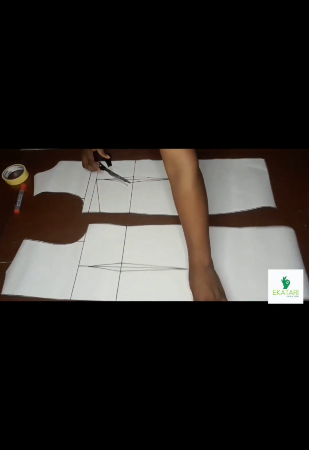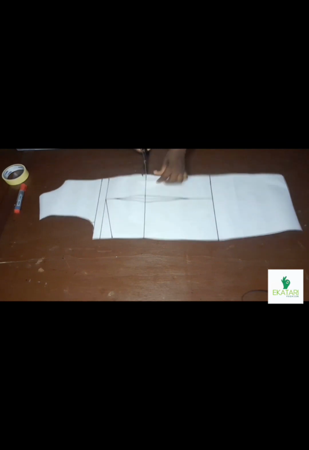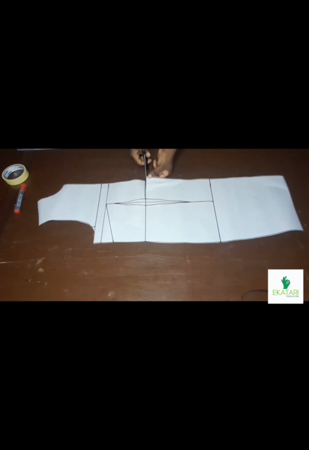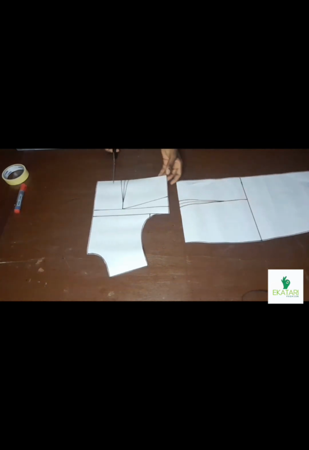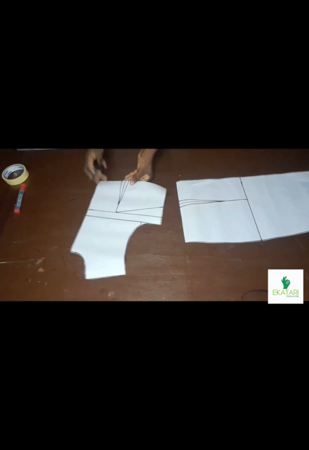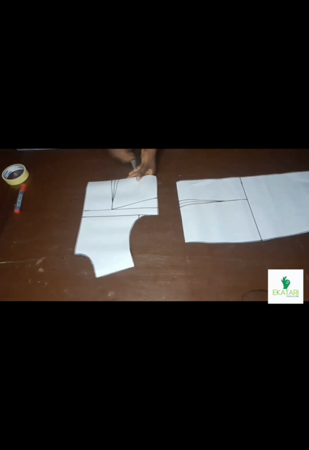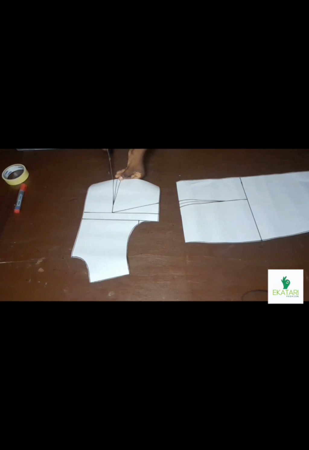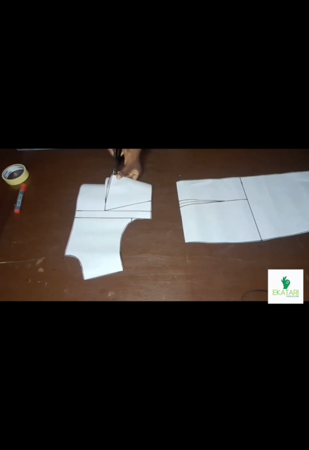So we'll be starting with the front block. I'm taking away the back block now to show you what to do on the front block first. So the first thing I'm doing now is to divide it to the up and the down. So that's the waistline I just divided. So the next thing now is to eliminate both the waist dart and the bust dart. So to do this, the first thing I'll do is to open up the waist dart. So I'm going to take off the waist dart like this using my scissors.